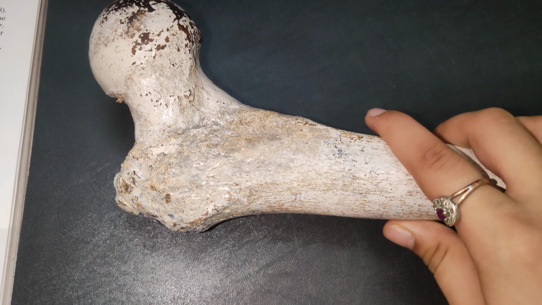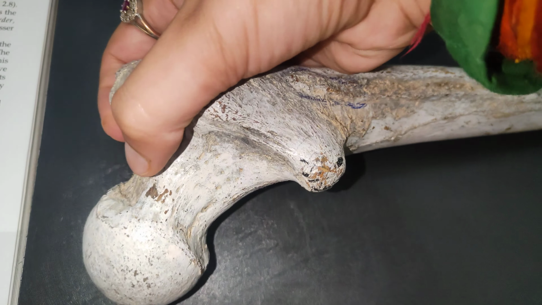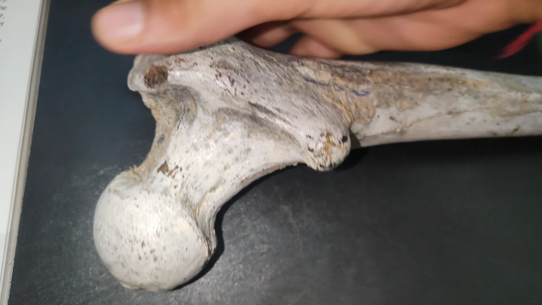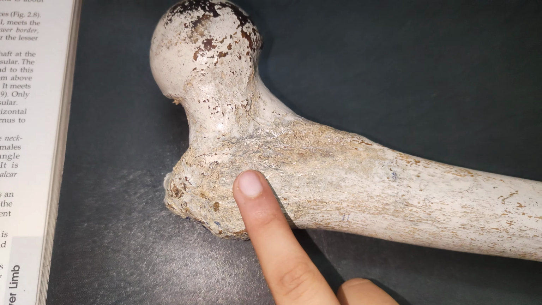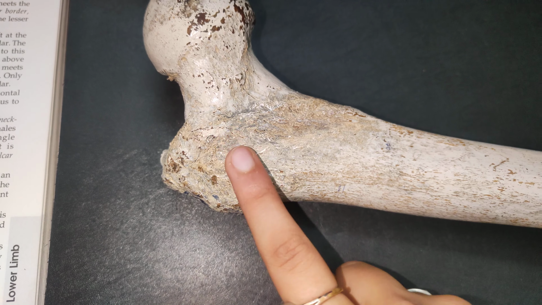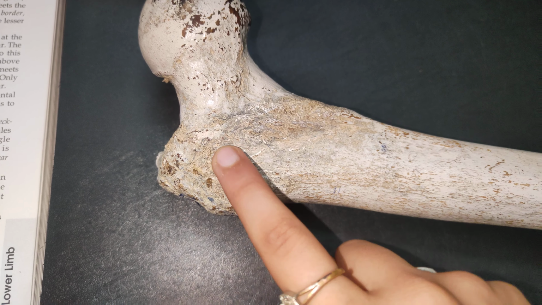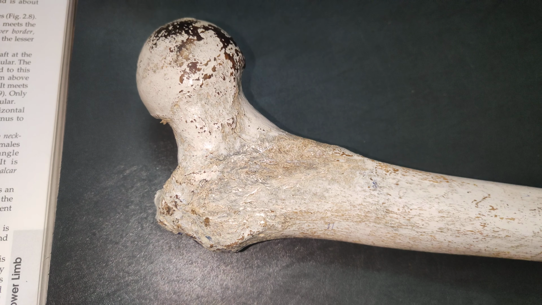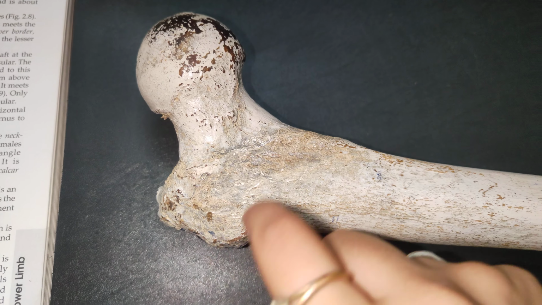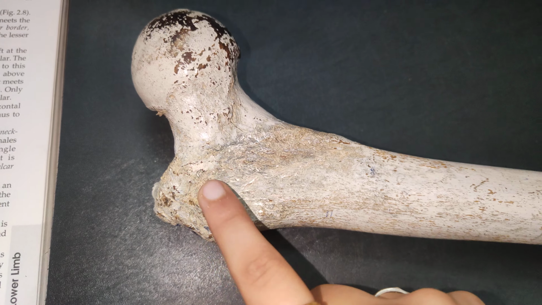So now let's learn about the greater trochanter. This whole thing is called the greater trochanter. The greater trochanter is a large quadrangular prominence located at the upper part of the junction of the neck with the shaft. This is the neck, this is the shaft, and here at the junction, a large quadrangular prominence is located, which is called the greater trochanter.